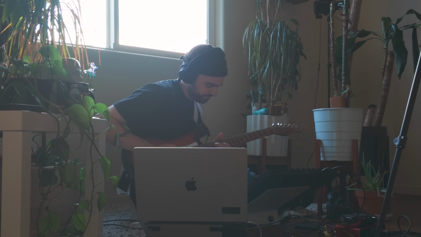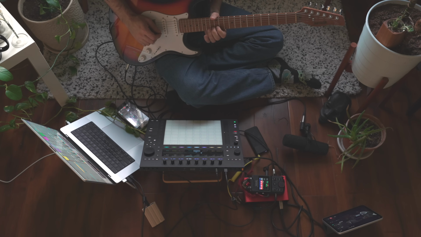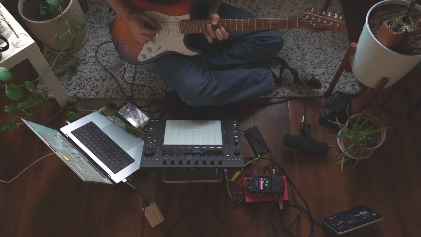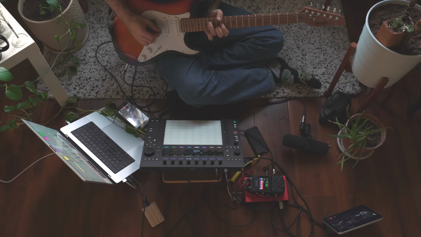The electric piano is playing a sparse melody almost, and all the other elements are sort of summing up to a big spacey chord. So I think the guitar needs to add a little bit of motion.